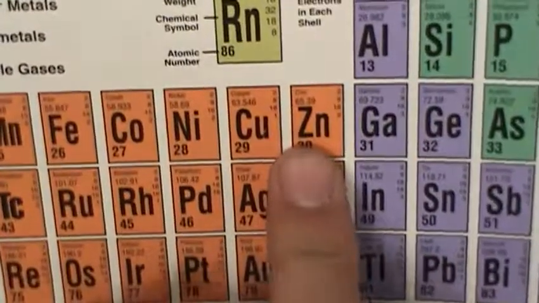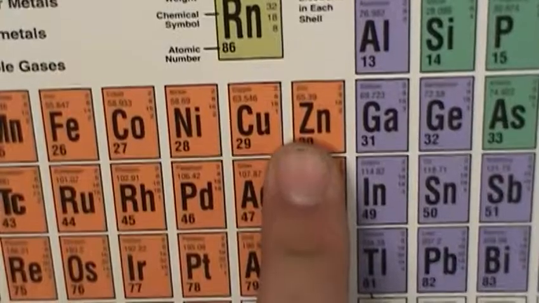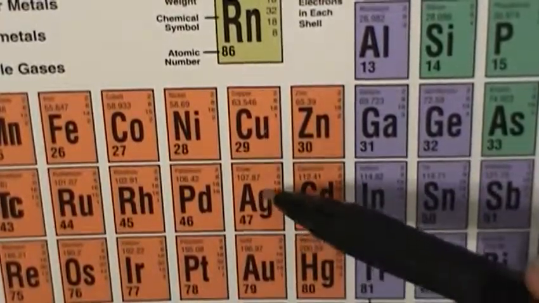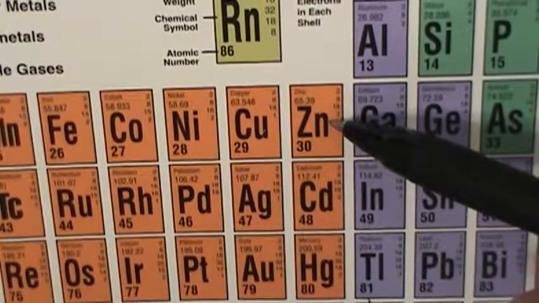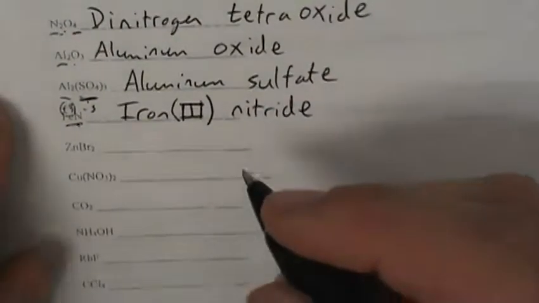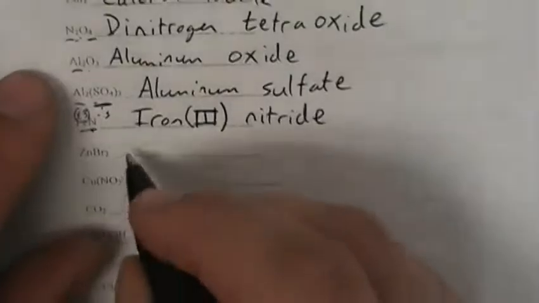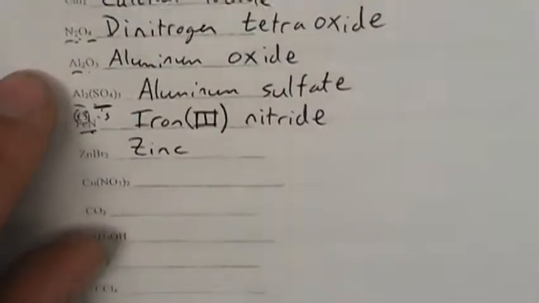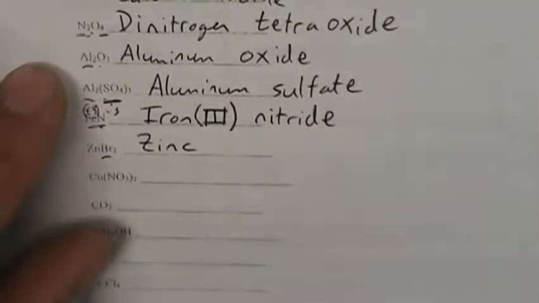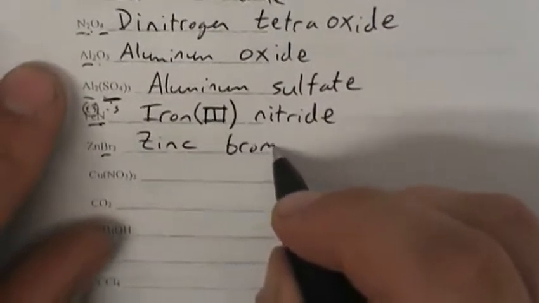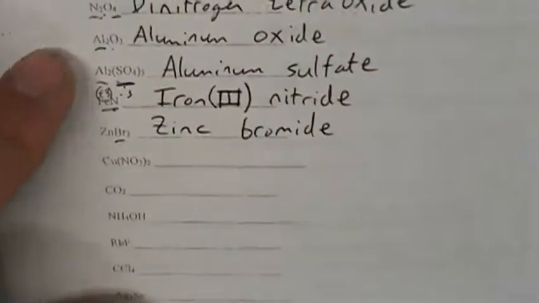Alright, next compound, ZnBr2. Well, zinc is a transition metal, however, it is one of the 3 exceptions, silver, cadmium, and zinc, which means it does not need a Roman numeral because it only takes on 1 oxidation state. And that oxidation state happens to be a +2. So we just name this like a regular type 1 ionic compound. Zinc, Br is bromine, so it becomes bromide, I-D-E.